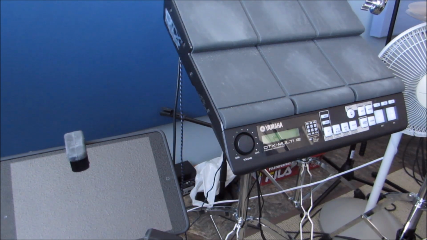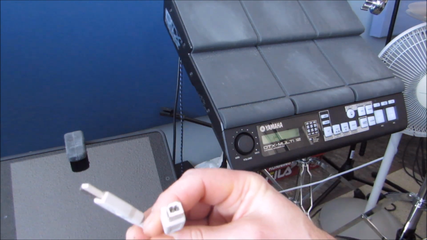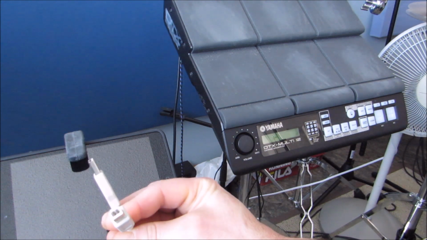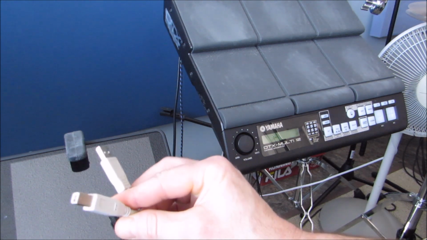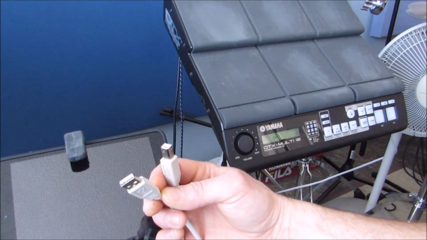Second item you need is a USB connector from a printer or a similar USB device. One end you have your square type connector, the other end is your USB.